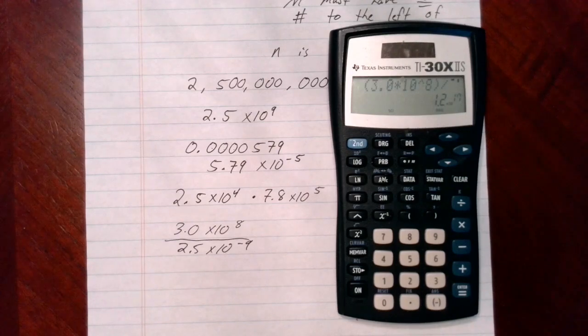So hopefully you can do that. If you have issues using your calculator, let me know now before we actually start doing real chemistry calculations. It's a lot easier to figure out your calculator now than it is once we get into the more difficult material of the course.